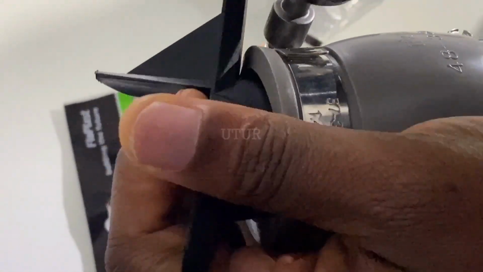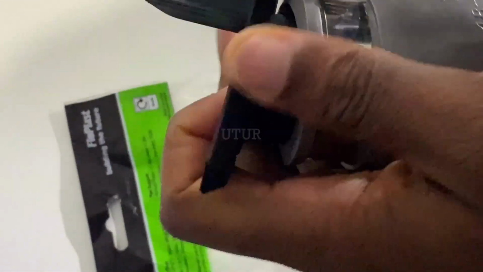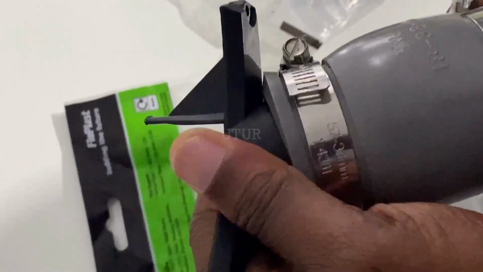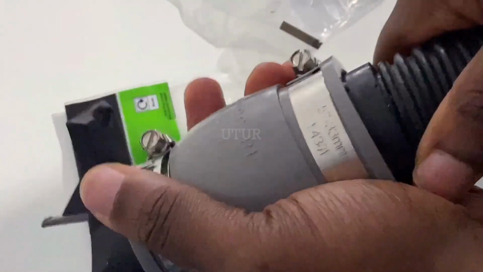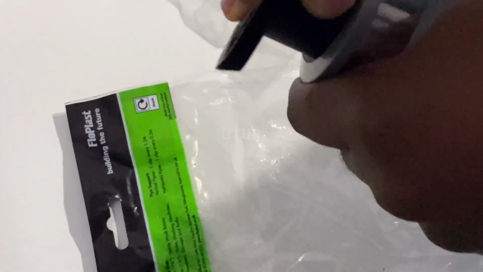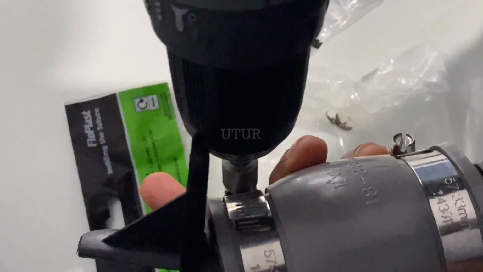Ideally, you don't want to be torque tightening when the vacuum adapter is already installed on the circular saw working tool. You want to be torque tightening the coupling, the flexible hose, and the vacuum adapter away from the circular saw. Installing the vacuum adapter should be the last thing that you do when you're trying to connect your hose.